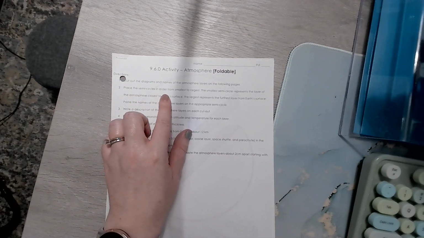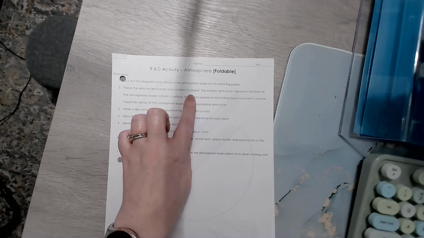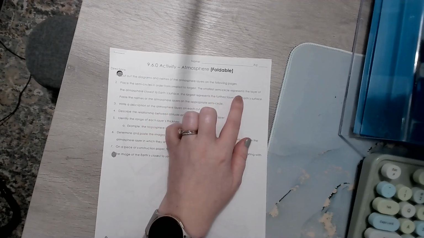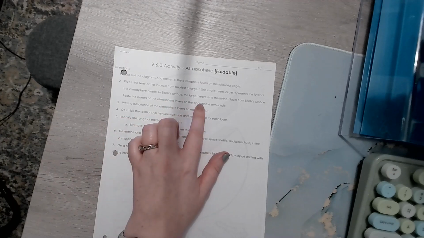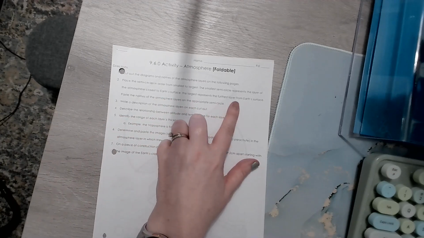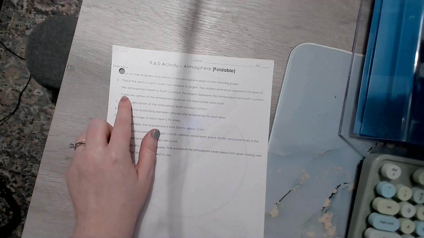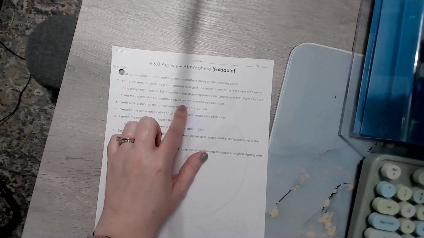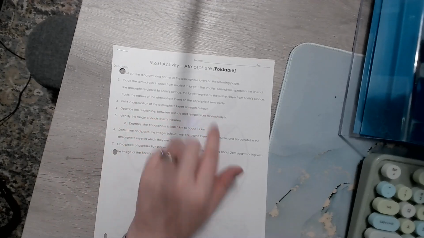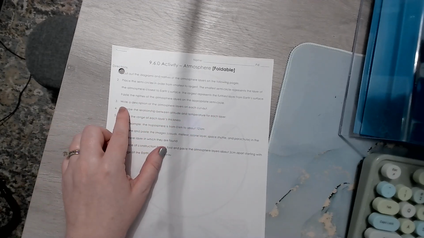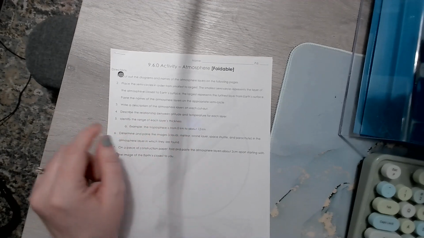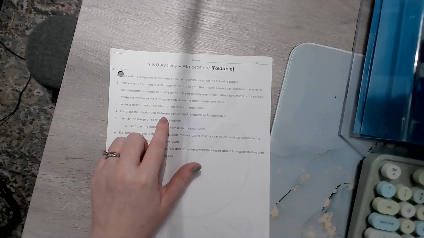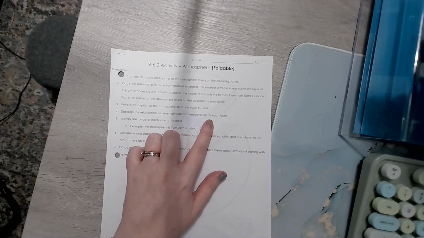Place the semicircles in order from smallest to largest. The smallest semicircle represents the layer of the atmosphere closest to Earth's surface. The largest represents the furthest layer from Earth's surface. Paste the name of the atmosphere layers on the appropriate semicircle. Write a description of the atmospheric layer on each cutout. Describe the relationship between altitude and temperature for each layer.